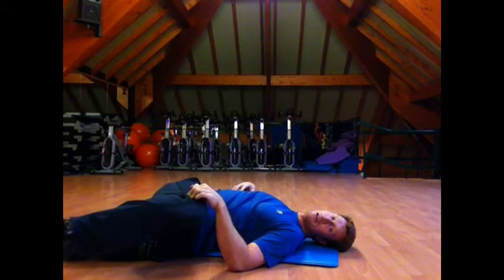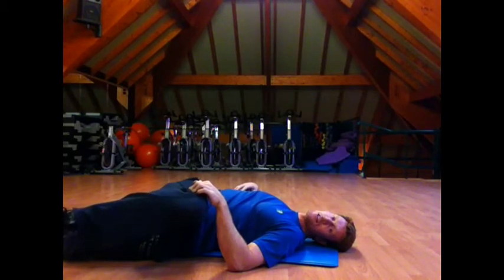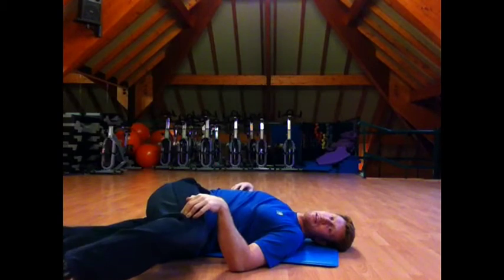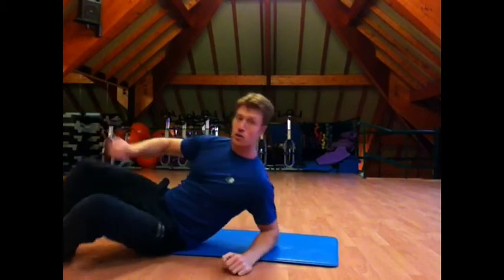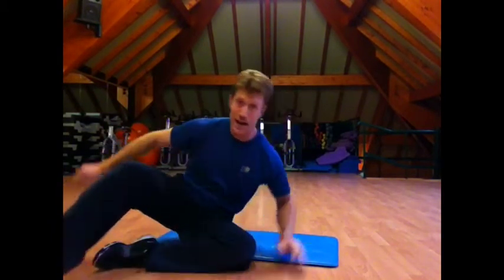Again, hold there for 10 to 15 seconds, taking nice big deep breaths, and as you relax in that position, you'll feel that your knee is able just to drop that little bit further and stretch through that lower back. Okay, it's very important not to force that stretch. Just allow your body to relax into position and allow the muscles to relax and let themselves go.